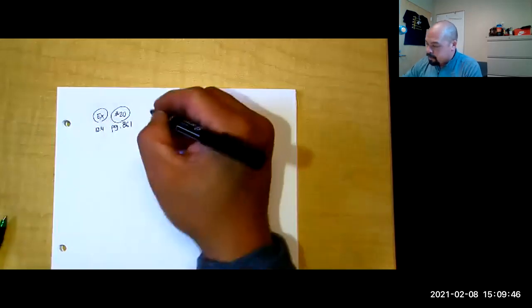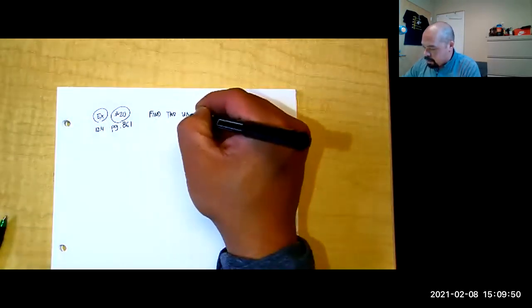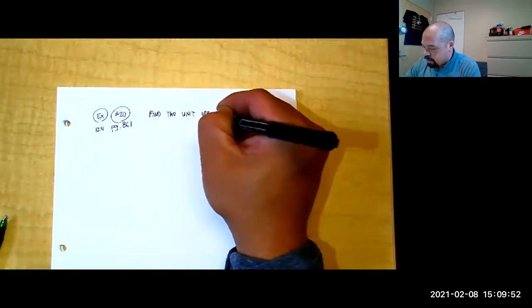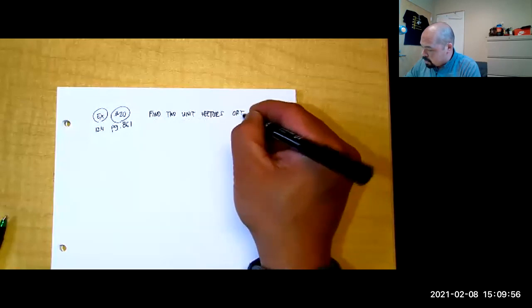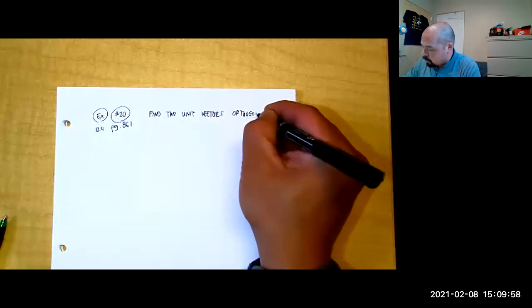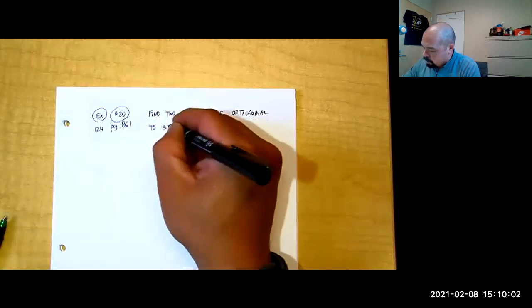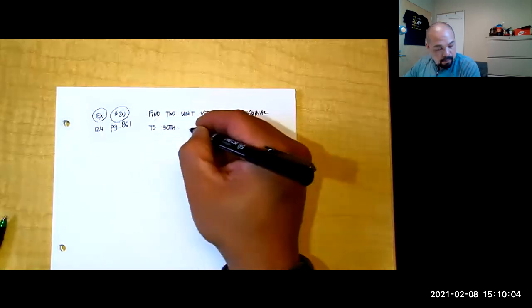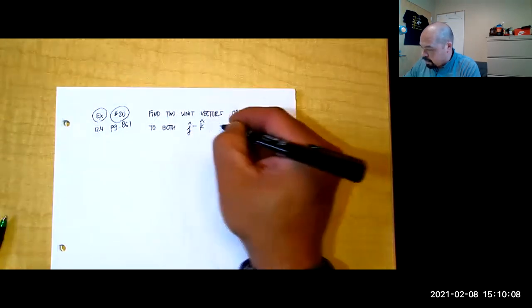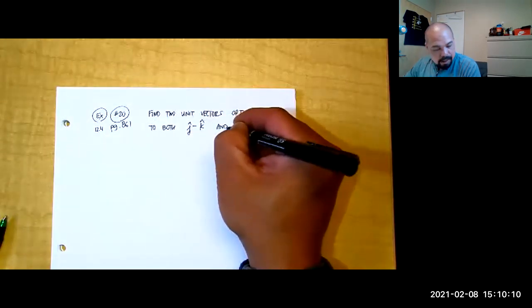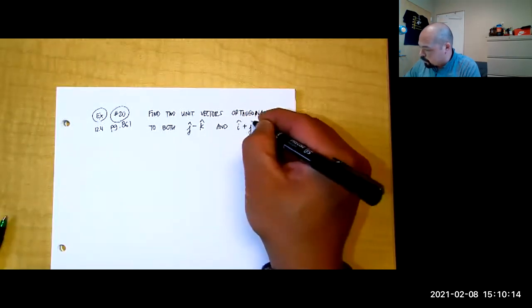And this problem says, let's find 2 unit vectors orthogonal to both j minus k and i plus j.